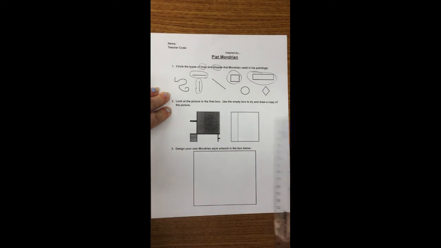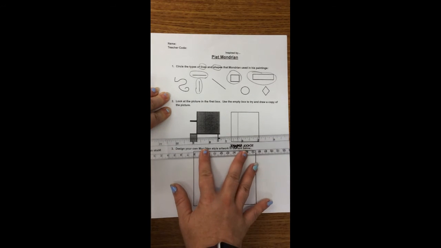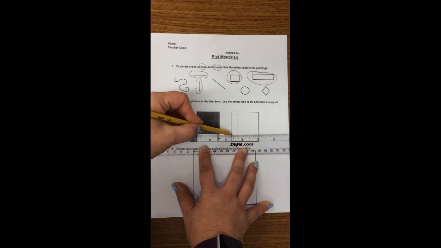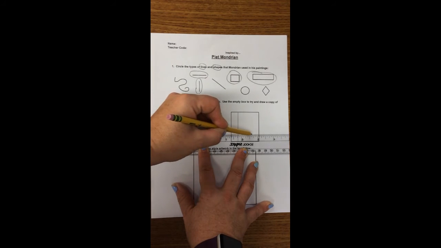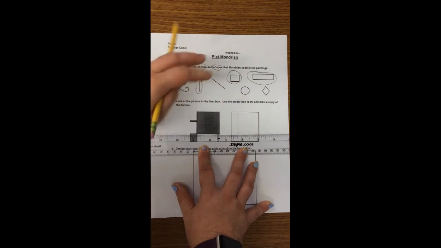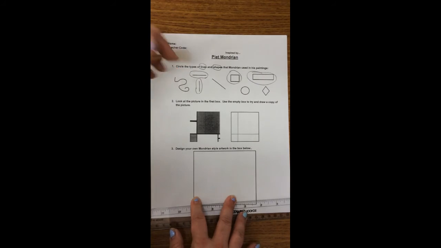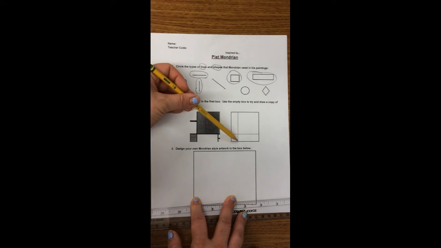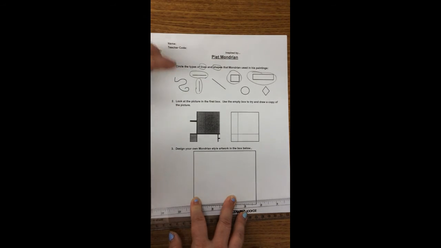The next thing you're going to do is line up your ruler with the line here. You can see I have it right here. I'm going to put my pencil on and draw the line across. So now we've got this square and we have this square, but we need to add in a few more lines. We're missing this one.